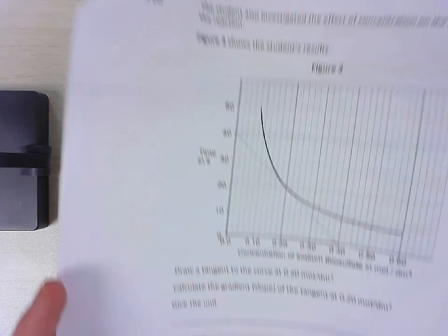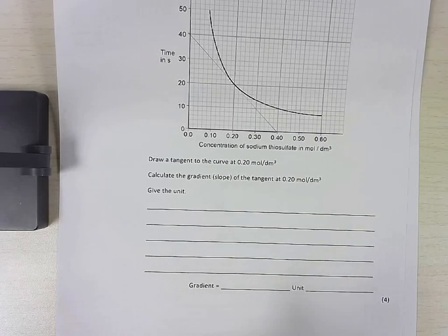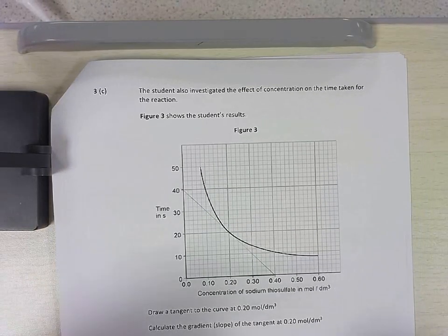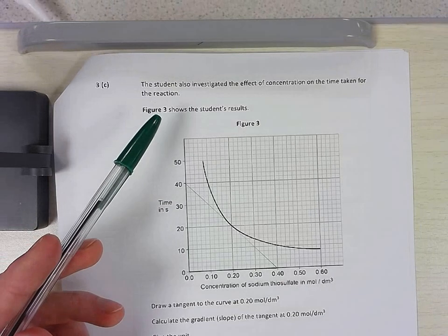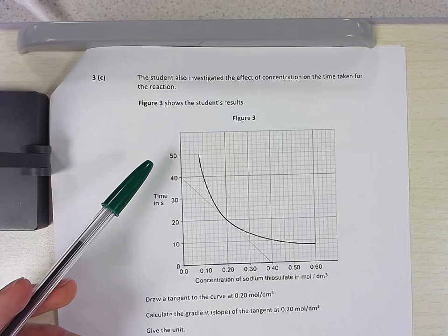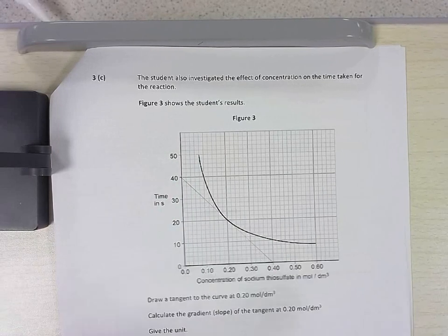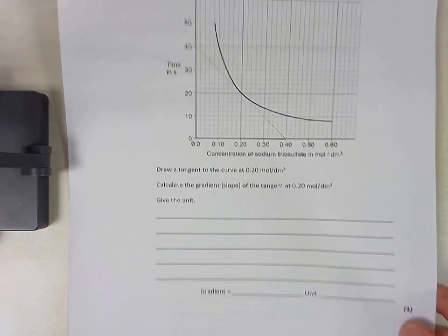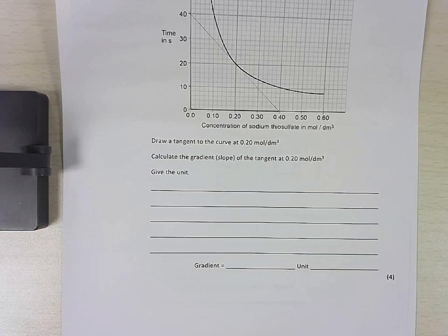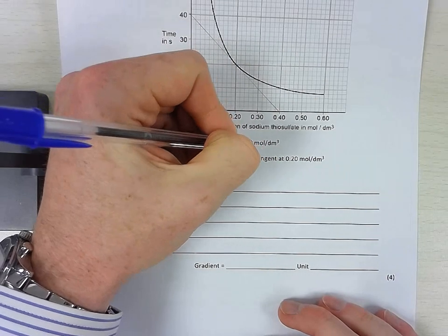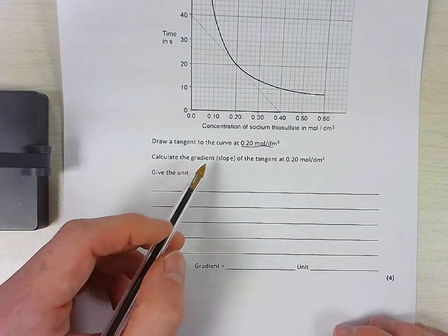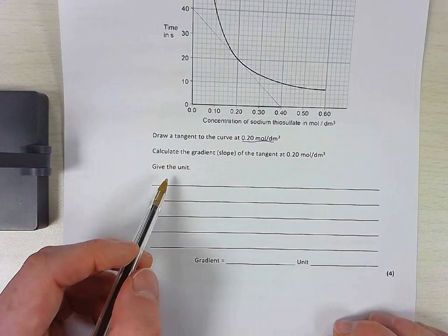Okay, we're on to the final question. Oh, sorry, no, 2 more to do actually. And this one, we are given some data from a student who investigated the effect of concentration on the time taken for the reaction. So this time they've changed the concentration, and here we see the results. So similar thing, we're getting a curve, and we get some instructions. Draw a tangent to the curve at 0.20 moles per decimeter cubed.